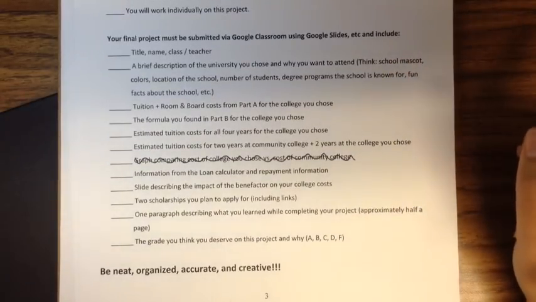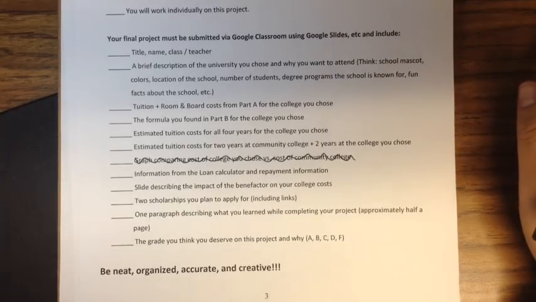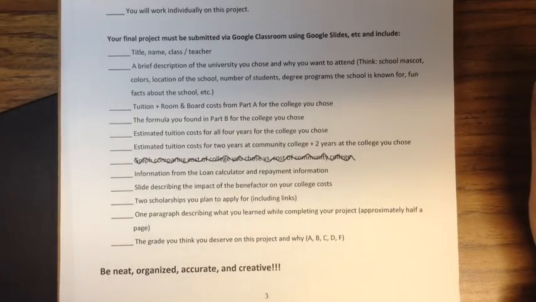Information from the loan calculator and repayment information, which is the last part we did. 2 scholarships you plan to apply for, again the last part, and 1 paragraph describing what you learned while completing your project. It needs to be approximately half a page, as well as the last slide telling me the grade you think you deserve on this project and why. It must be something good you learned.